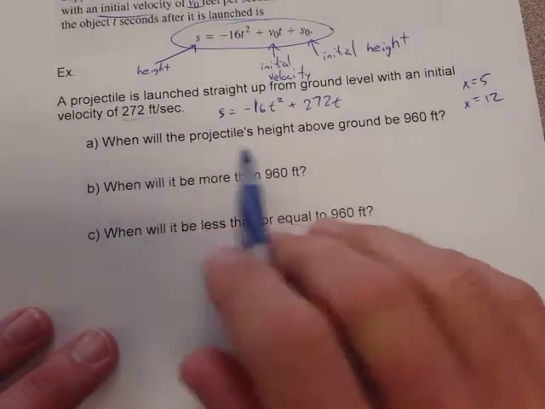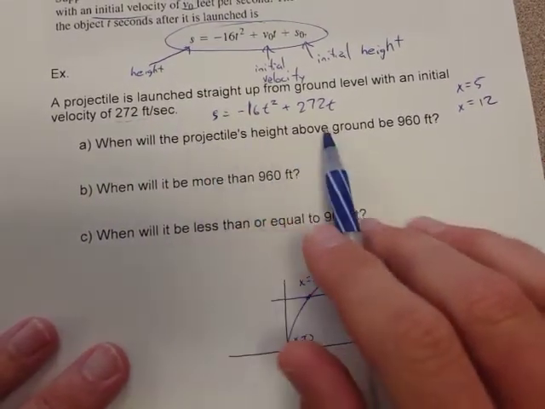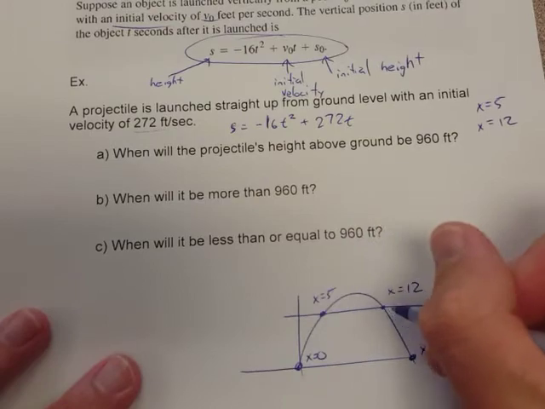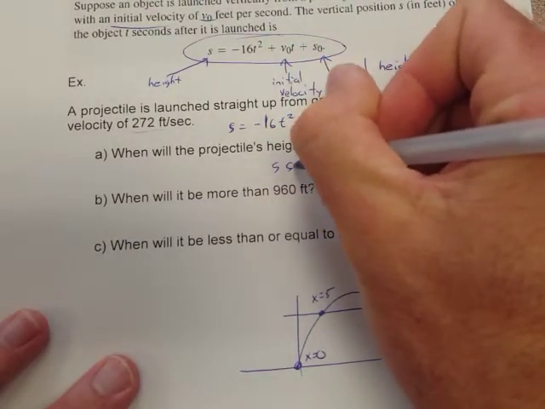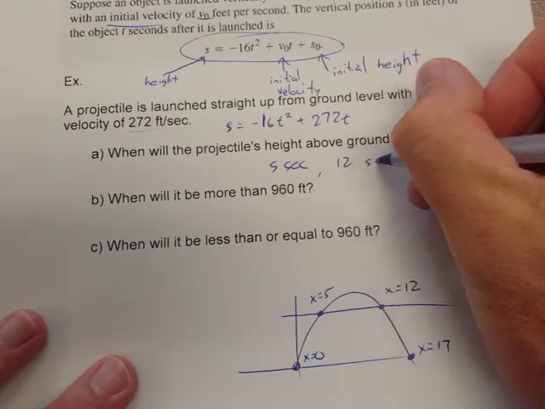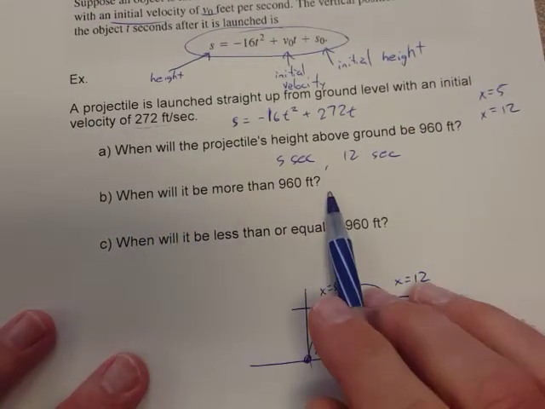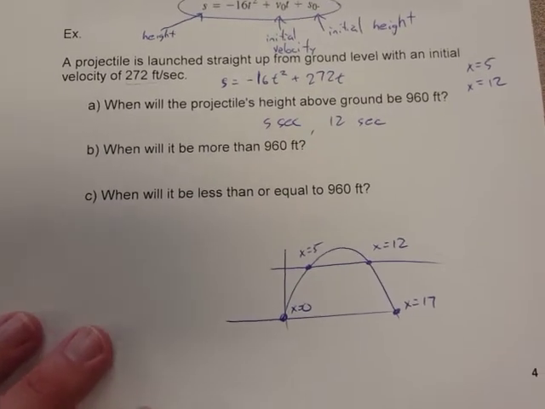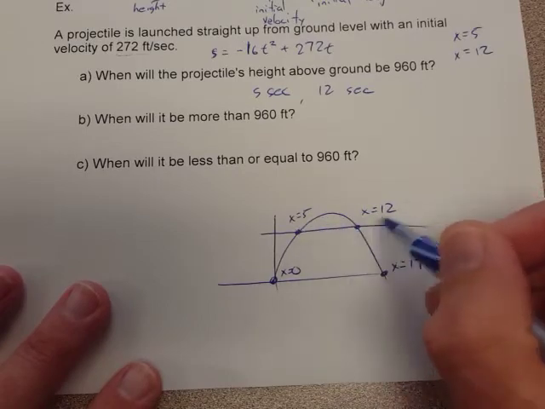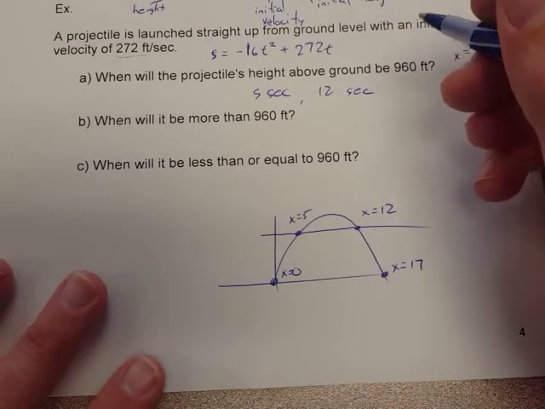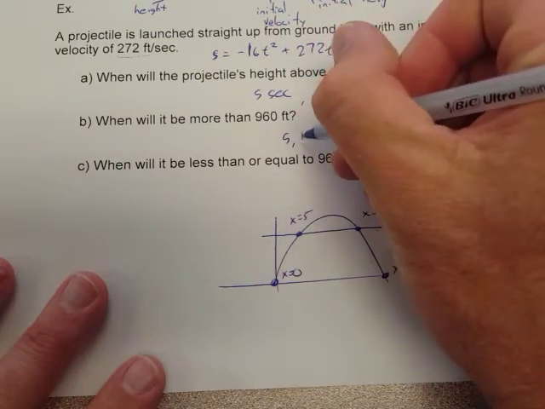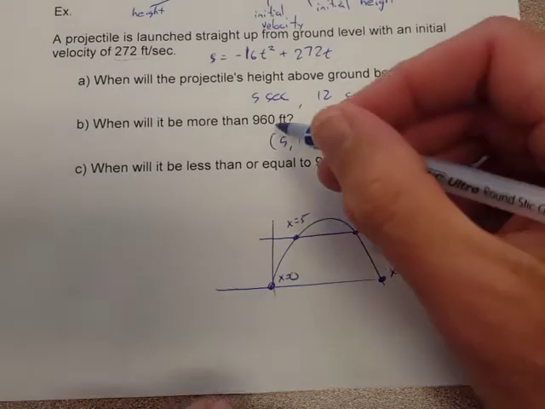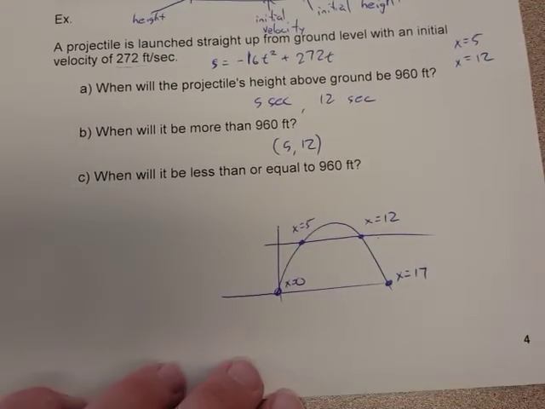And so now, when will the projectile's height above ground be 960 feet? Well, that's going to be at each of these individual points. So 5 seconds and 12 seconds. When will it be more than 960 feet? Well, this is where interval notation comes in. We can do between 5 and 12, which means that we're going to go 5 comma 12, and since we want it more, it's not greater than or equal to, we're going to have rounded brackets there. So that's expressing it in interval notation.